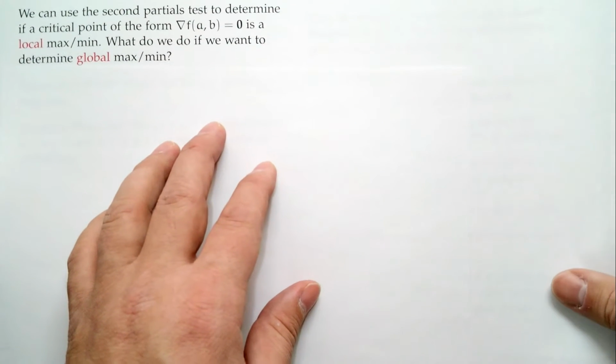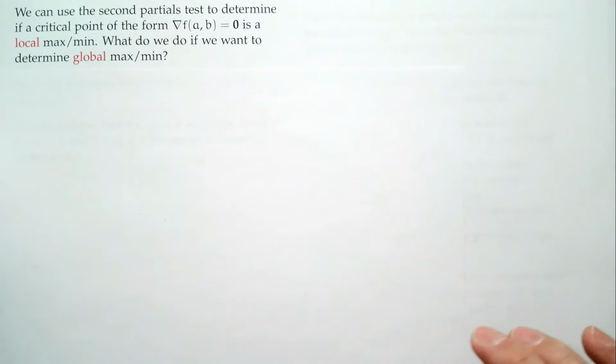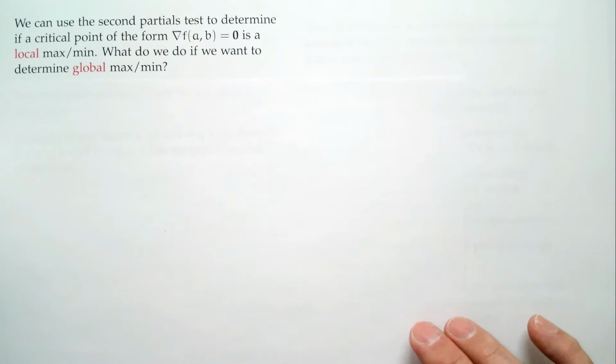So, what are we after? We've talked about the second partials test, and the second partials test is really wonderful if you want to say whether something is a local max or a local min. Because the second partials test only says, let me use the local behavior to explain what this point is doing. But maybe you're not after a local max or a local min. Maybe you're after a global max or a global min, or what you might call an absolute max, absolute min. So how do we find those?